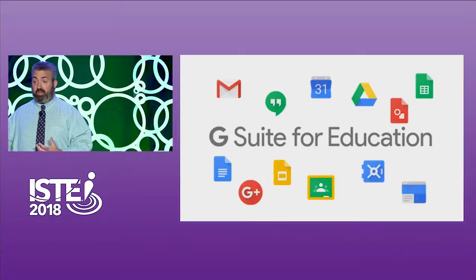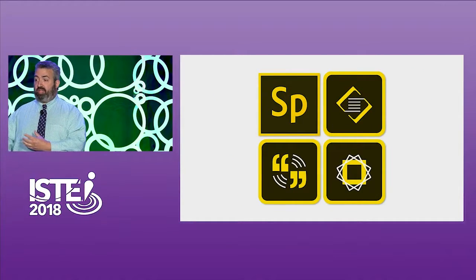And Adobe Spark, great ways of being creative and sharing your thoughts and doing a video, because with Adobe Spark you can do the narrative and have the picture on there, and you have those great skills to share with your students.